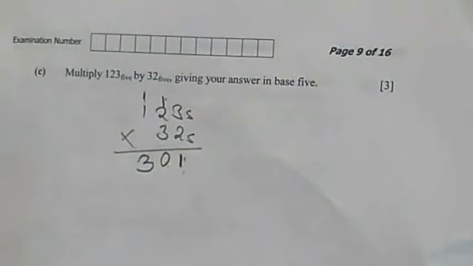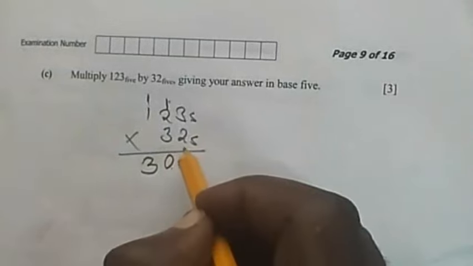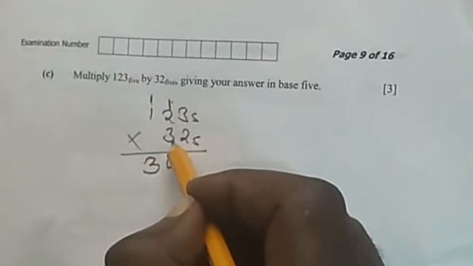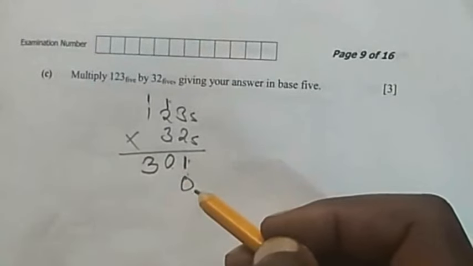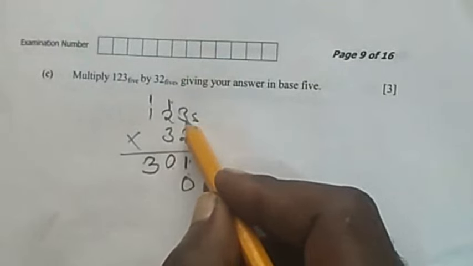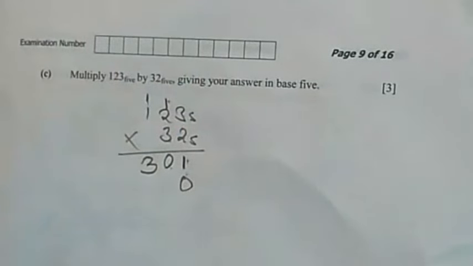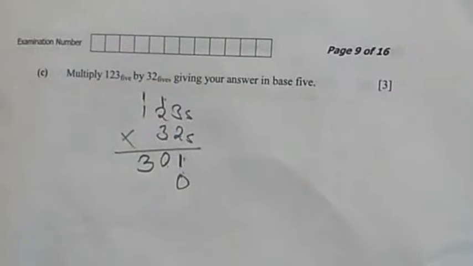Then next I'm going to multiply these numbers on top by this 3. So I'm going to put 0 here, the placeholder. Then 3 by 3 will give us 9. 5 into 9 will go 1 time, which is 1 here, remainder 4. I'm going to write 4 here.